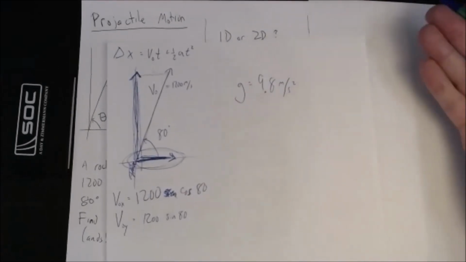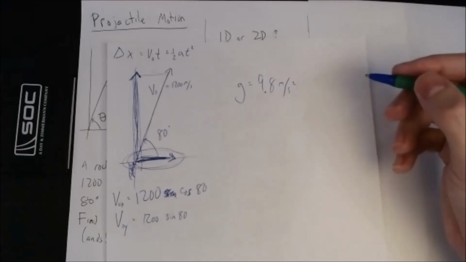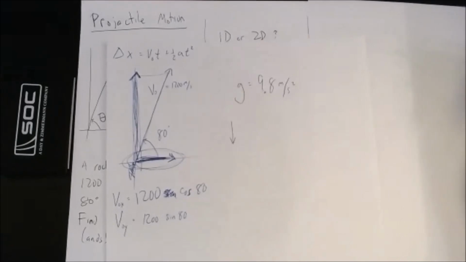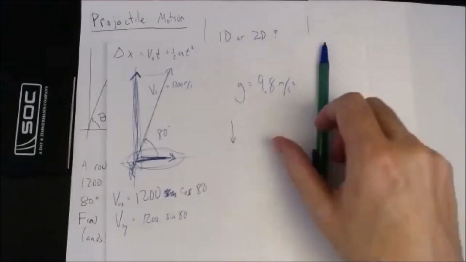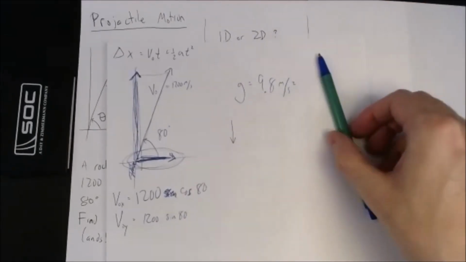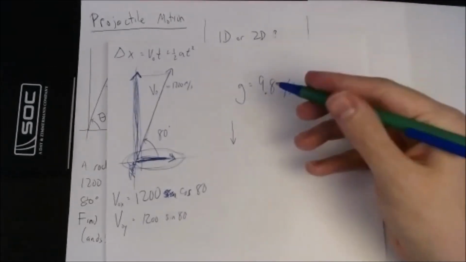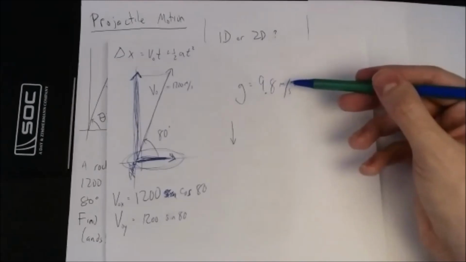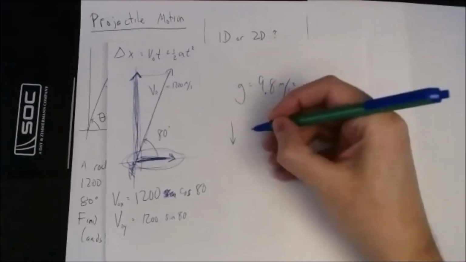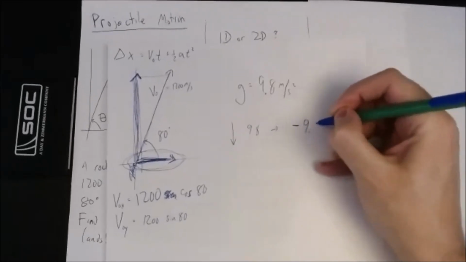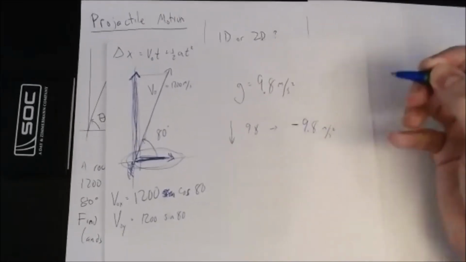This is how this book does it, and this is how most physics books do it. But we know that gravity pulls down, and so when you drop something, it accelerates downward at 9.8 meters per second squared. So we need to remember that it is 9.8 meters per second squared down, which gets us to negative 9.8 meters per second squared.